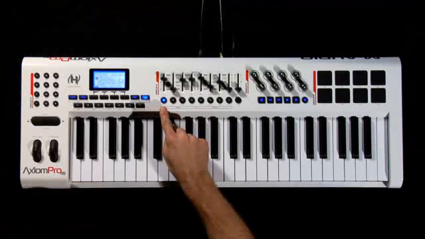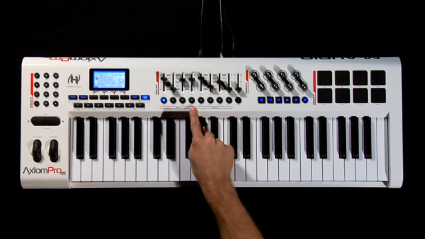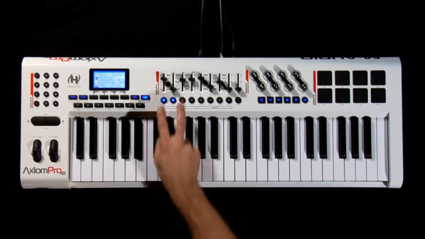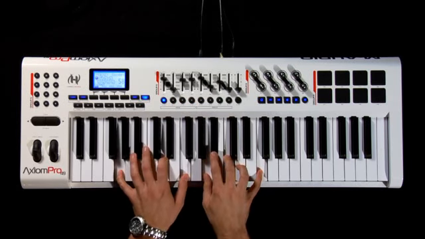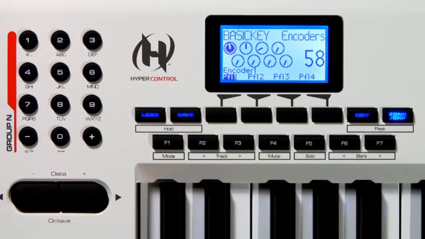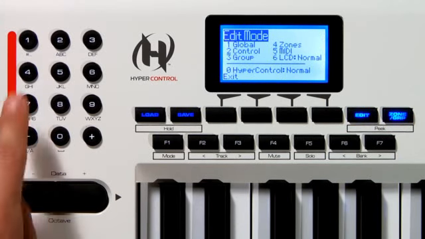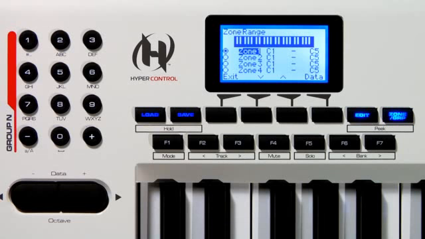When this is illuminated, these 4 buttons can be used to enable any combination of zones. Let's start with Zone 1. I'd like this to be set to my acoustic piano sound, which is on channel 1 in my MIDI module. So I'll press Edit, then the number 4 from the numeric keypad to access Zone Edit Mode.